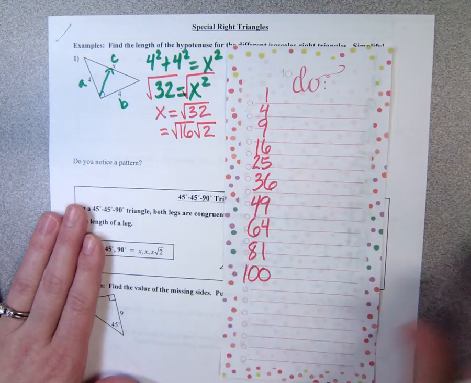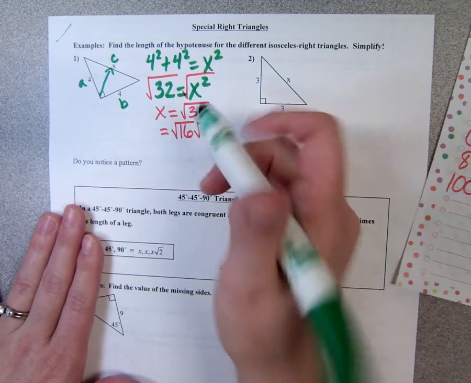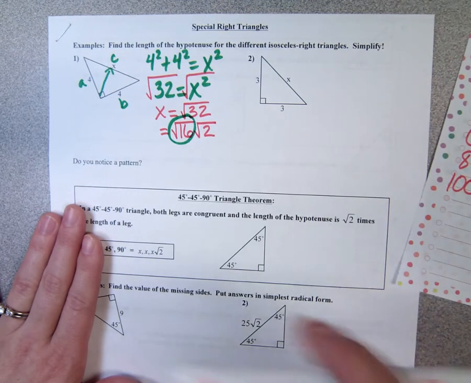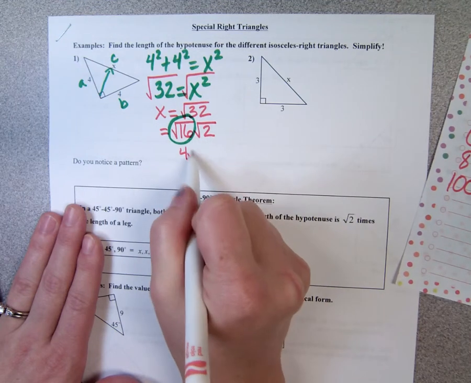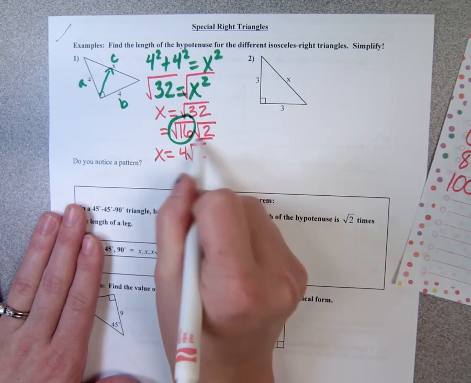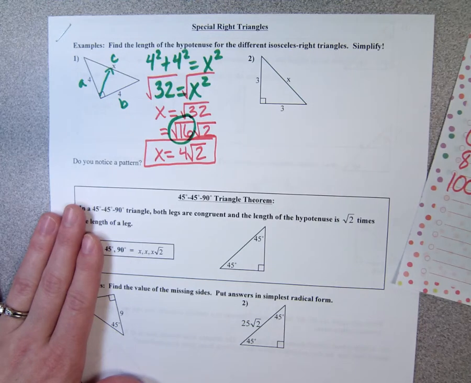Twice. Okay, and then 16, he's the perfect square, so he's the one that I can clean up. What is the square root of 16? 4, and then you can't take the square root of 2, so you recopy, and that is the length of X.